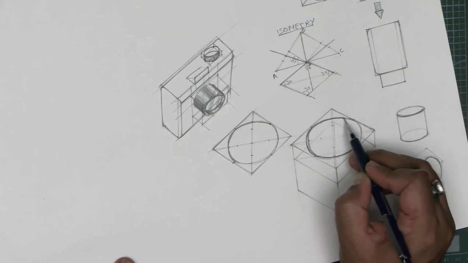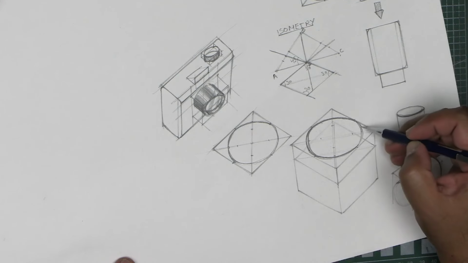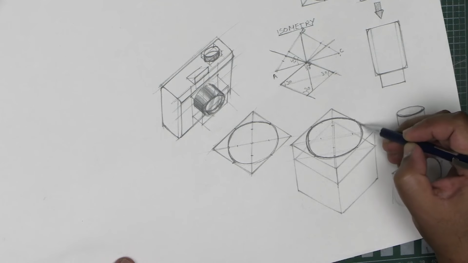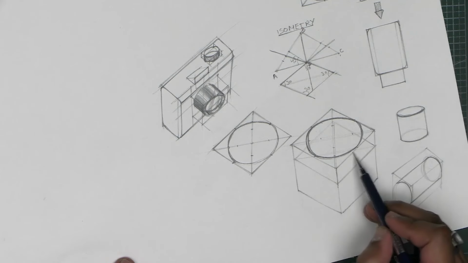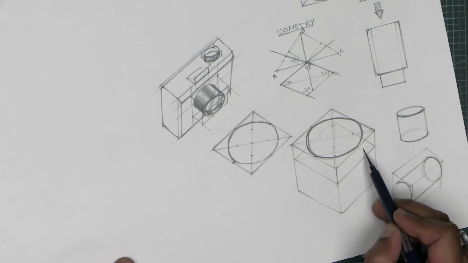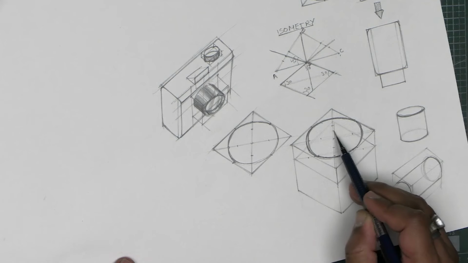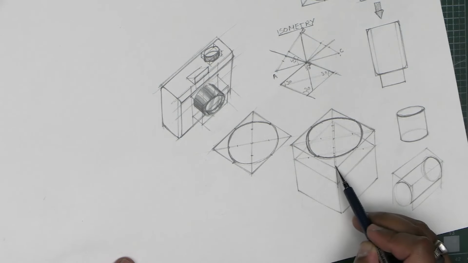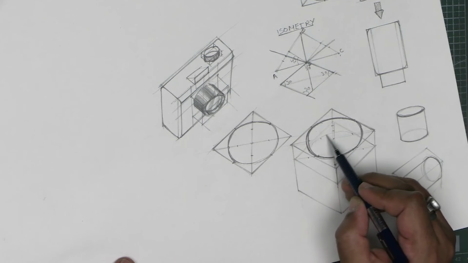Similarly here as well, there will be a curve here. Similarly, there will be a curve over here as well. Taking half and half. Picking up half and half. Make a parallel curve below as well.